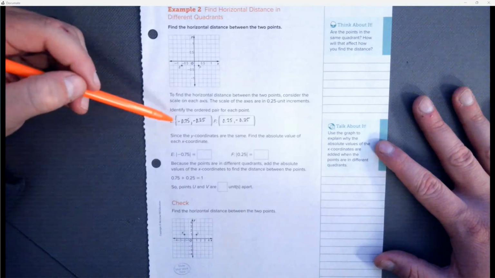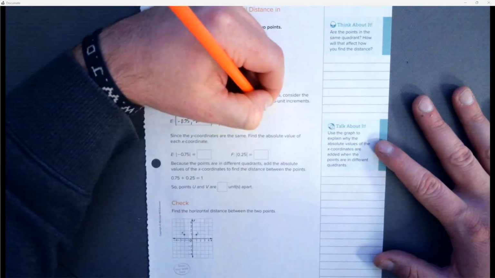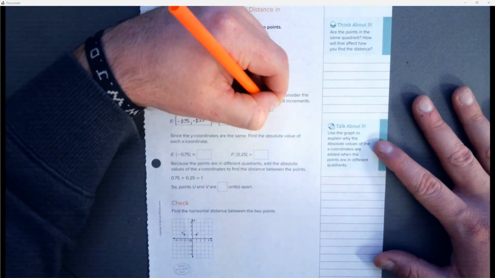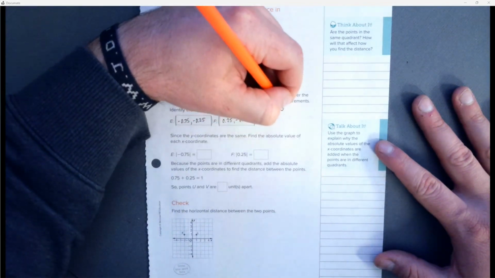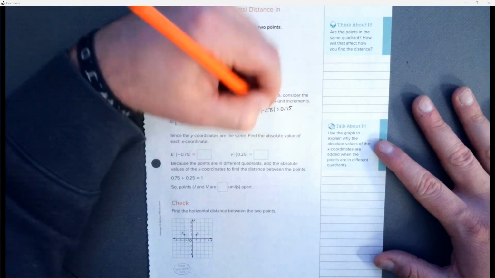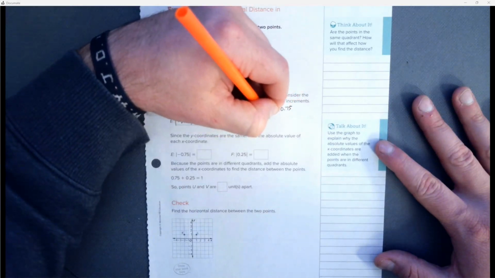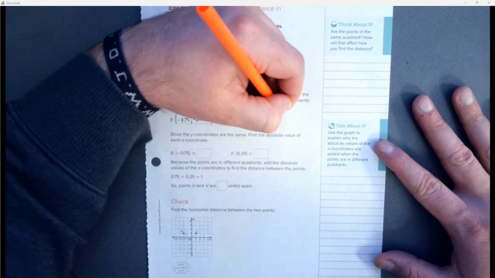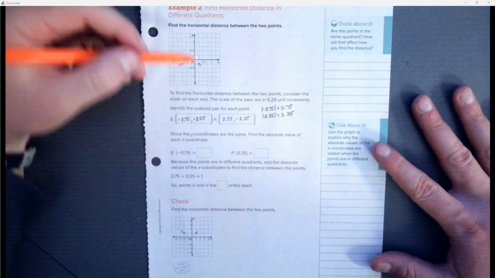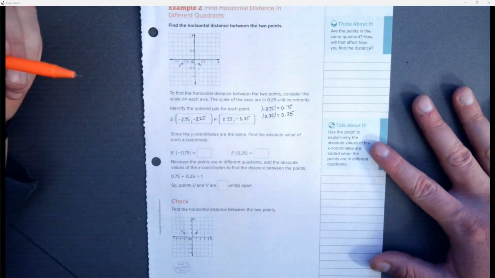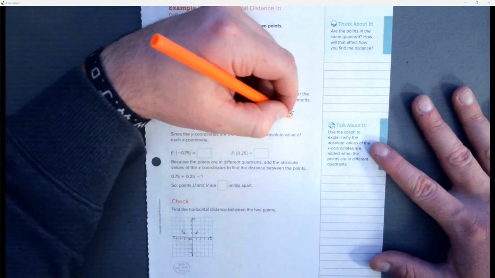Since the y's are the same, we are going to take the absolute values of the x's. So the absolute value of -0.75 is going to just be positive 0.75, and the absolute value of 0.25 is going to be 0.25. Since they are in different quadrants, we will add them together.